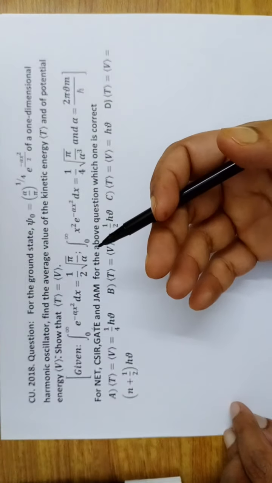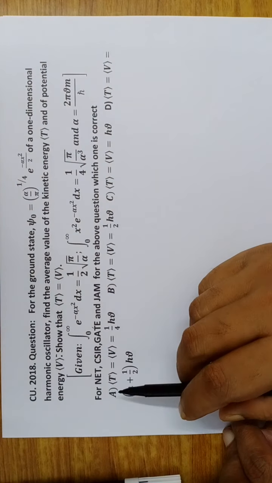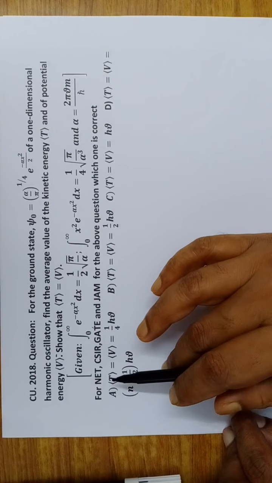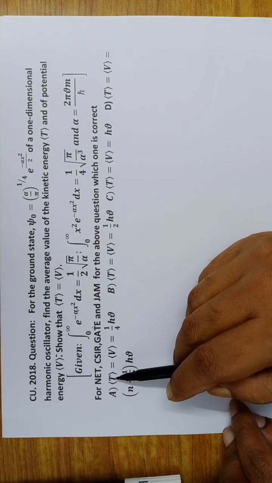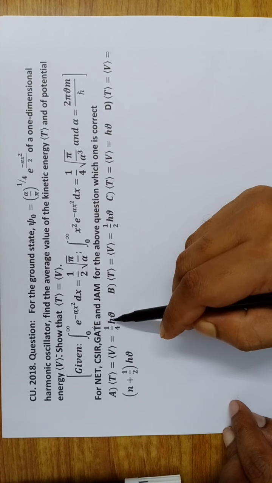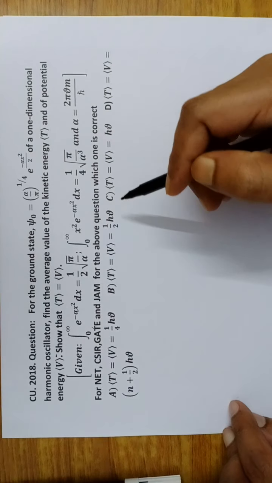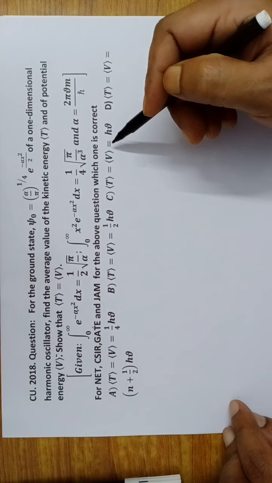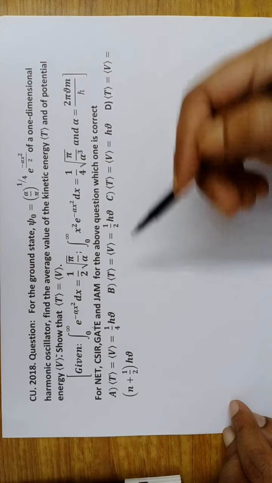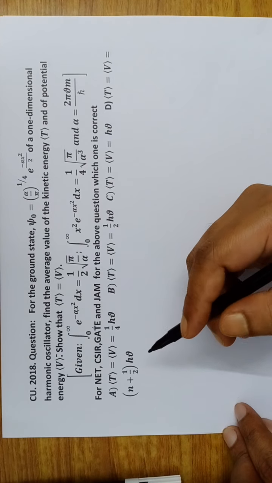And this question may arise in CSIR or NET in this way. Option A: kinetic energy equal to potential energy equal to 1/4 h nu. Option B: kinetic energy equal to potential energy equal to half h nu. Option C: kinetic energy equal to potential energy equal to h nu. And option D: kinetic energy equal to potential energy equal to (n plus half) h nu. Then which option is correct?